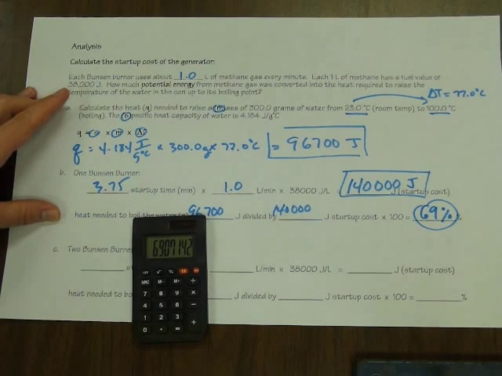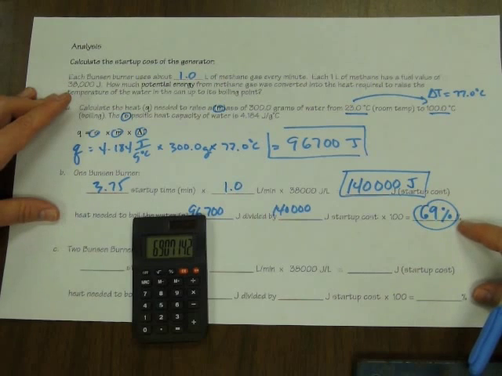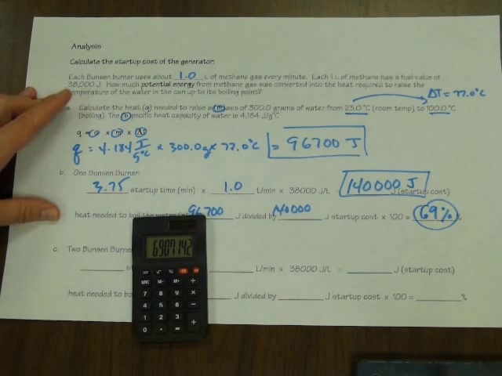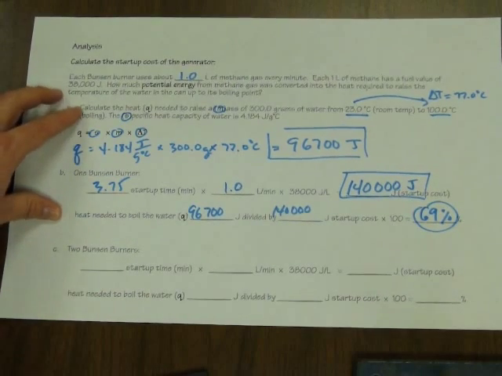It was used to heat the can, it was used to heat the room, because some of the energy probably didn't go into the water, so the missing energy is our waste. 69% of the energy went into boiling the water. The rest was lost as waste. That was with just one Bunsen burner.